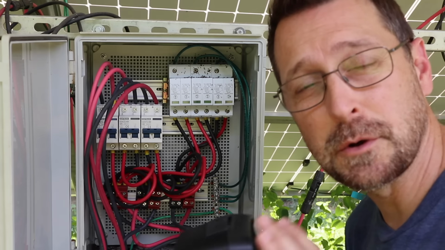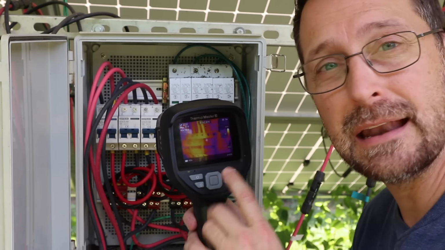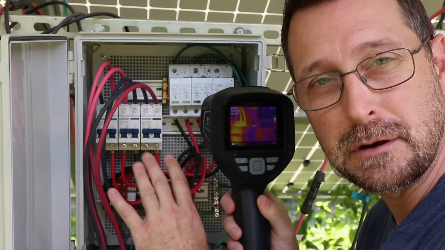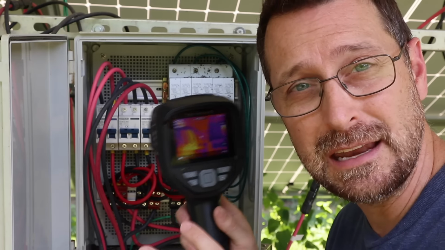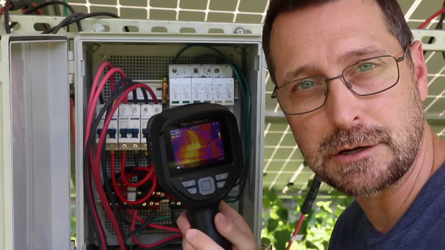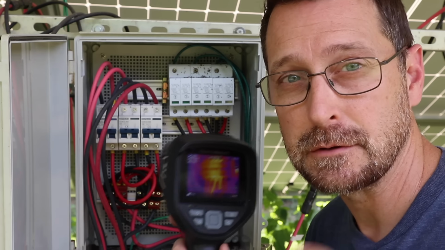Now, I showed you in a previous video a thermal camera, and you can point the thermal camera at each individual connector, including these breakers and MC4 connectors, to see if any of them are heating up, which would indicate a loose connection. But remember, increased heat in a connection can cause a fire, so you want to find those.